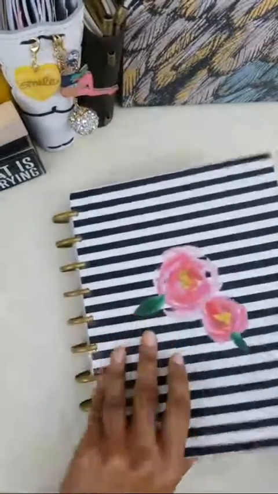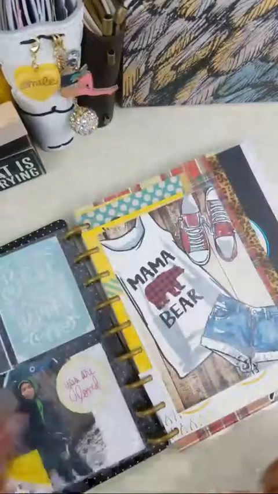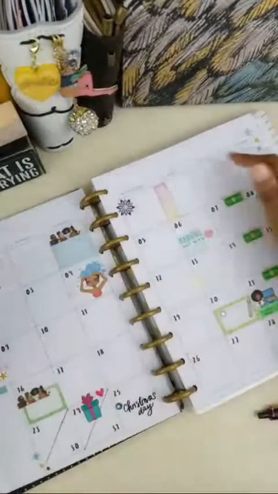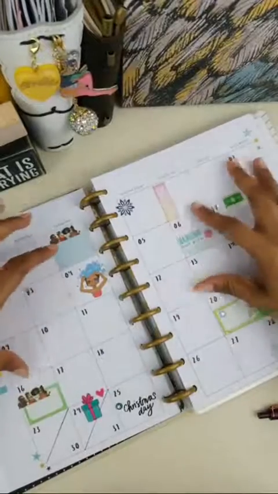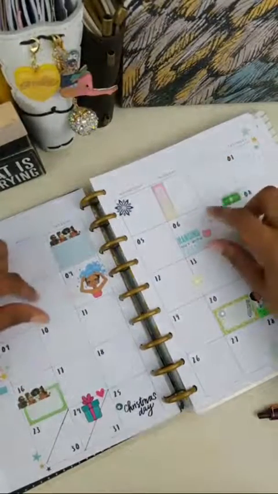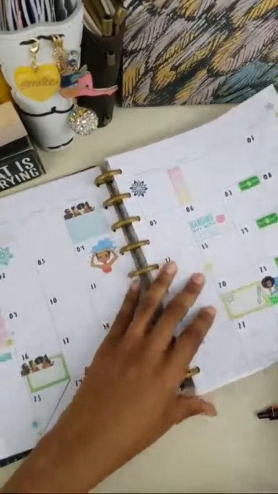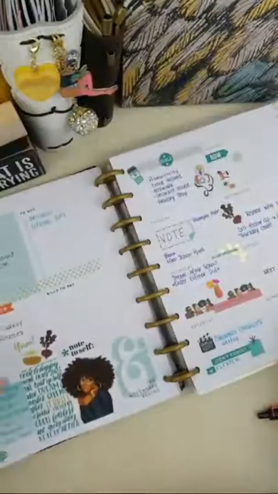Let's see. See if I can show y'all another way you can. I'm trying to show y'all different ways you can journal just all over. I have not tried to journal in monthly boxes yet, but I think I am going to challenge myself to try that. And that might be a journey we can do on YouTube together.